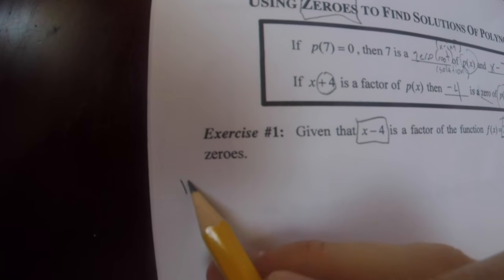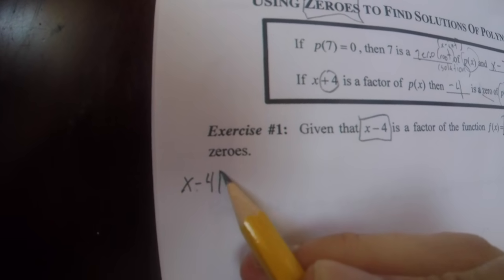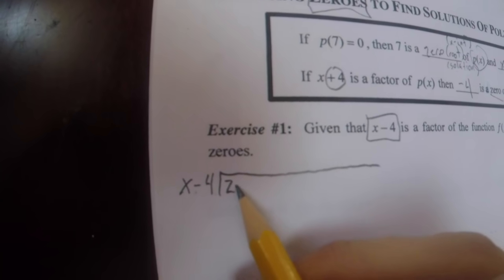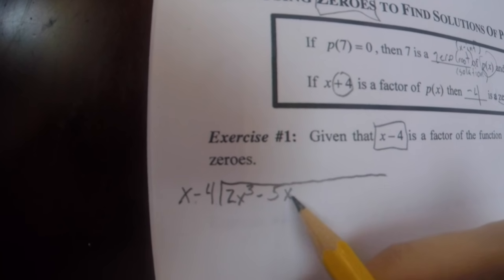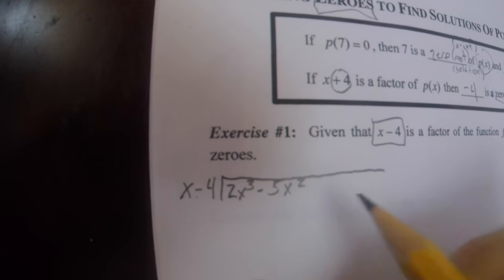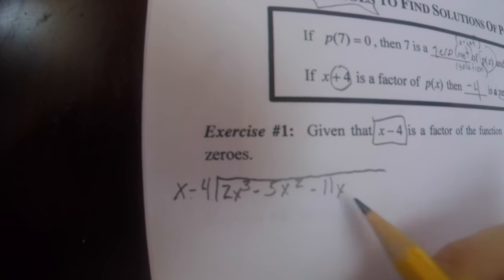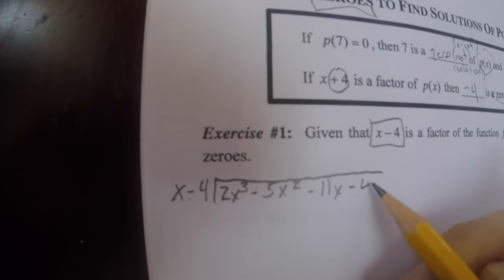Alright, so we're going to divide. We'll do that over here. x minus 4, division sign, 2x to the third minus 5x squared minus 11x minus 4.